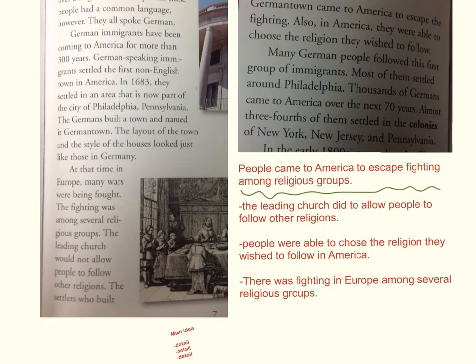That would be our main idea, and then the details that support that in the paragraph are: the leading church did not allow people to follow other religions, people were able to choose the religion they wished to follow in America, and there was fighting in Europe among several religious groups. Give me a thumb up if that's what you and your partner came up with.